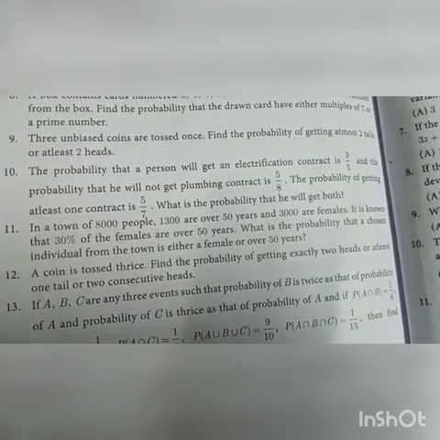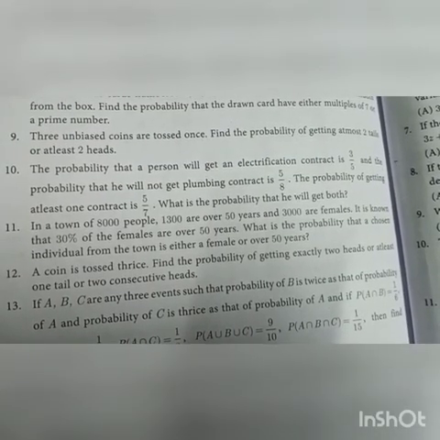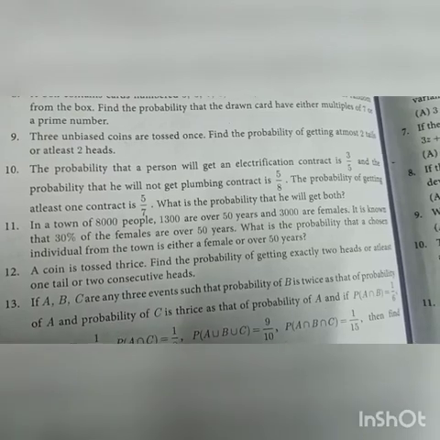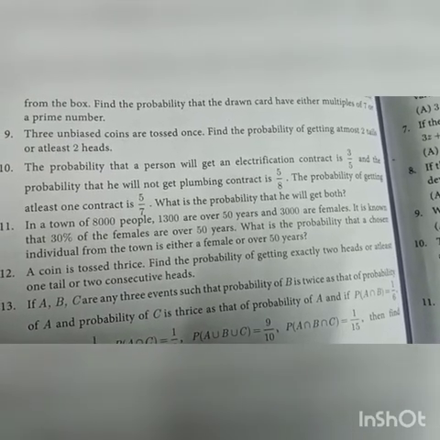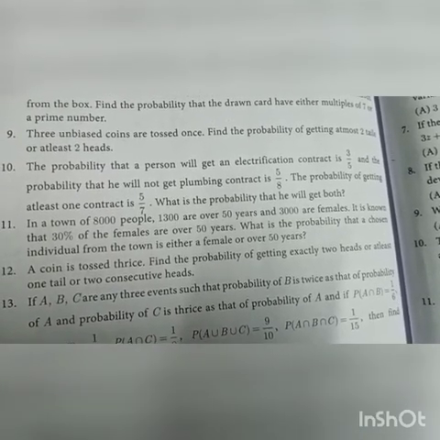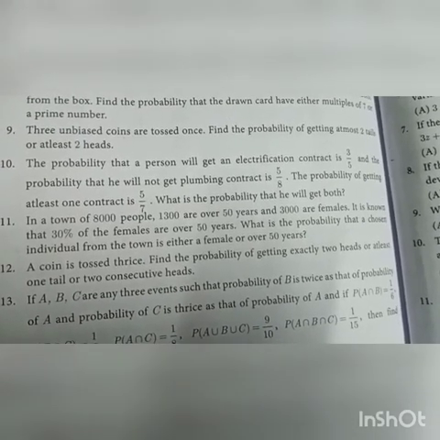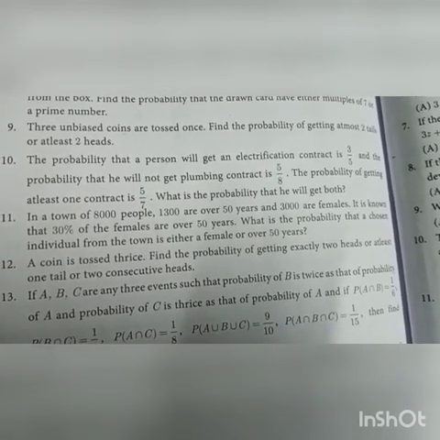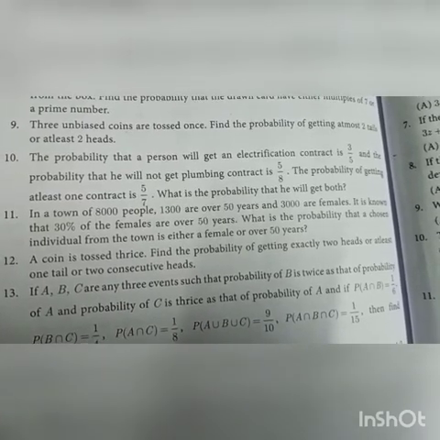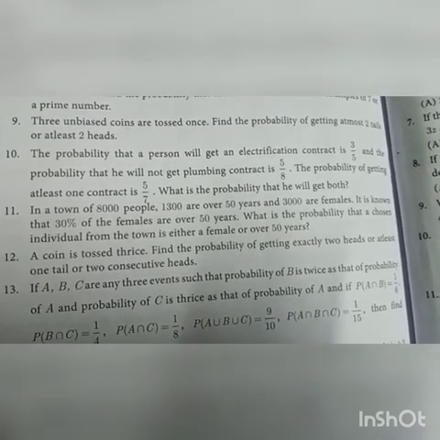Exercise 8.4, 10th sum. The probability that the person will get an electrification contract is 3 by 5, and the probability that he will not get the plumbing contract is 5 by 8. The probability of getting at least one contract is 5 by 7. What is the probability that he will get both?